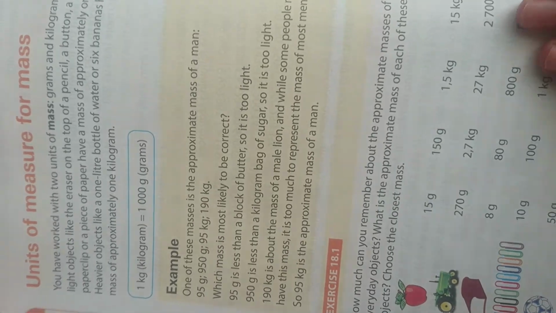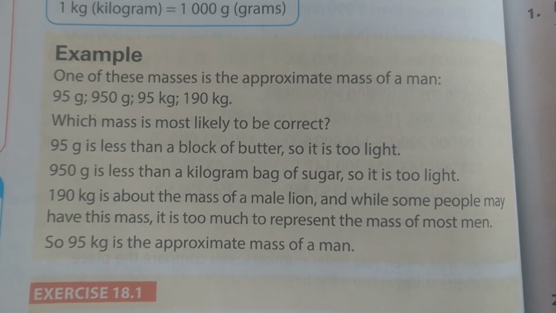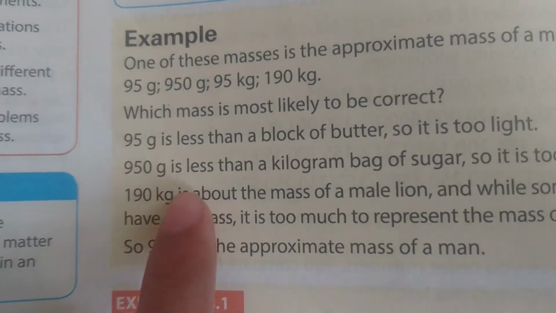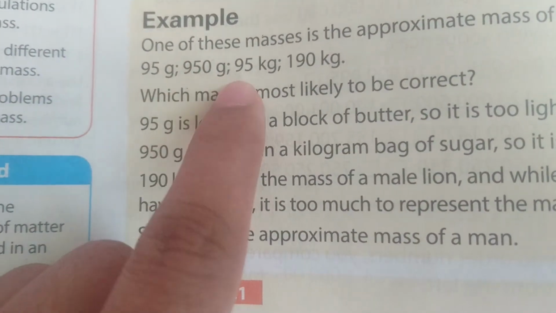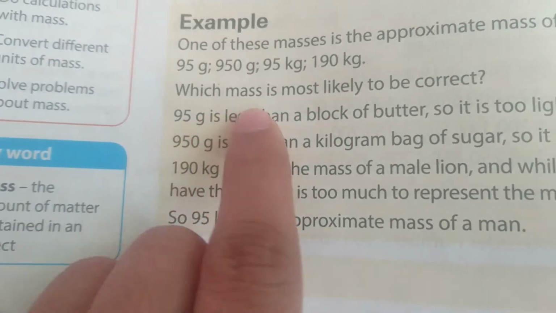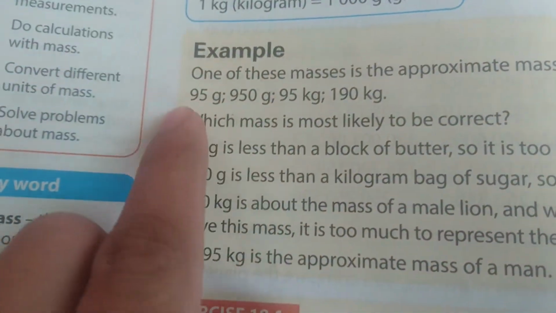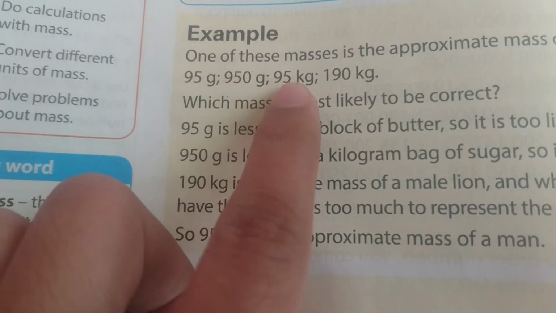One of these masses is the approximate mass of a man: 95 grams, 950 grams, 95 kgs, 190 kgs. Which mass is most likely to be correct? So which one of these masses here is going to be for a man?